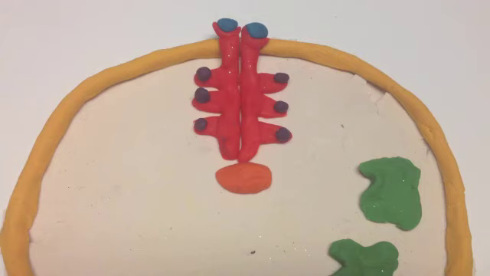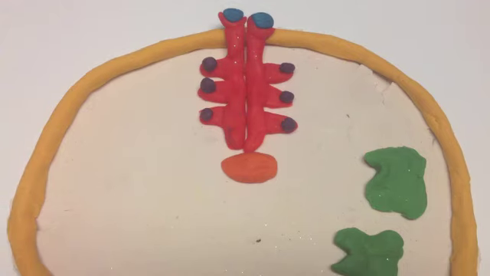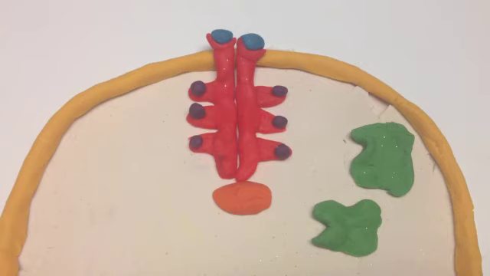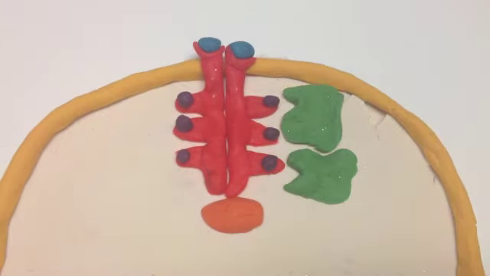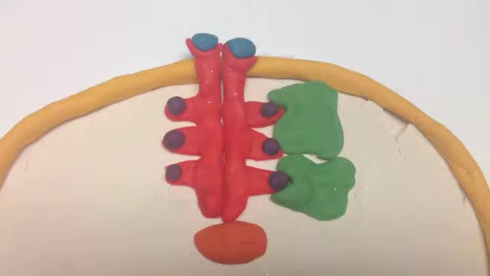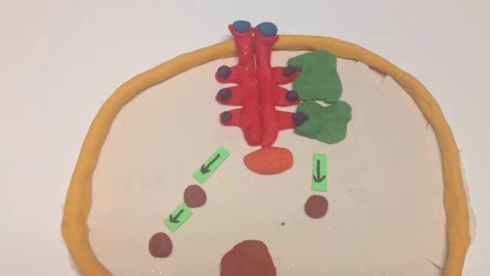The tyrosine kinase receptor protein is now fully activated. Because of this, inactive relay proteins bind to the phosphorylated tyrosine, thus undergoing structural change to become activated relay proteins. This triggers a signal transduction pathway, leading to a cellular response.